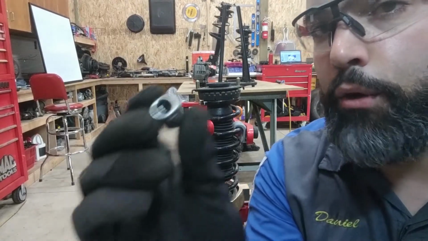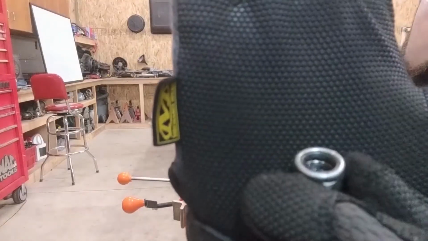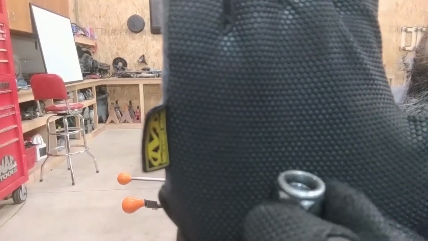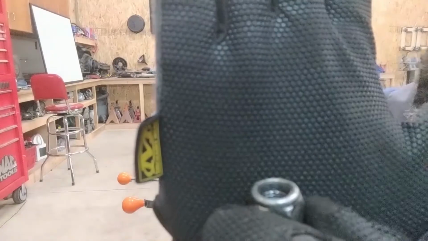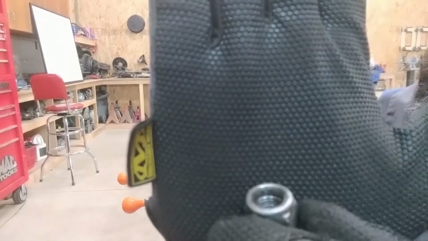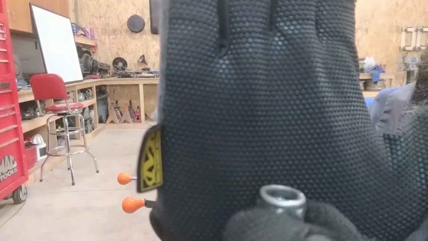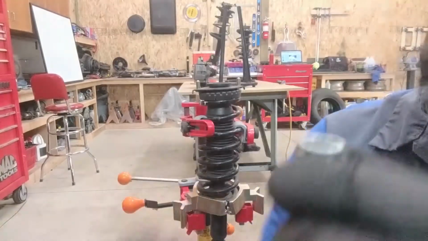these nuts should always be replaced with a new nut. Inside the top of this locking nut, there's a nylon insert that deforms and helps hold onto the threads and grabs onto the threads once it's threaded across it. Now this style should always be replaced.